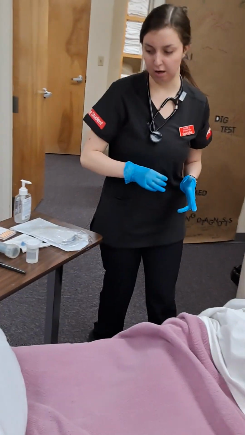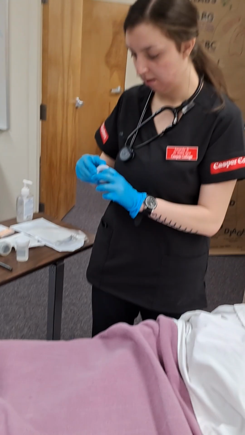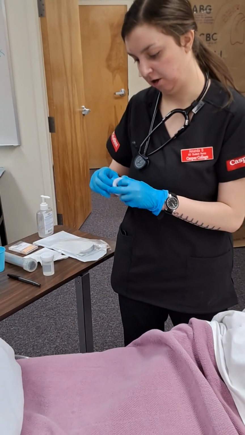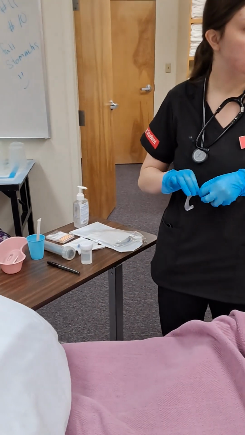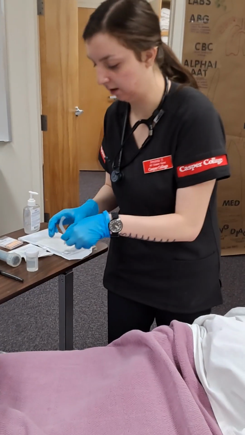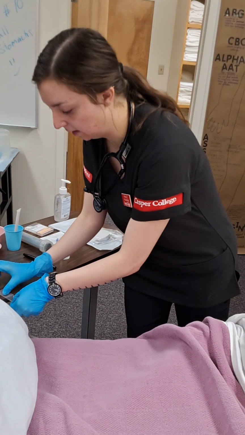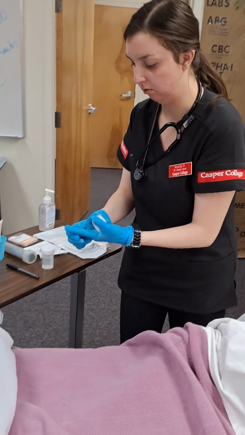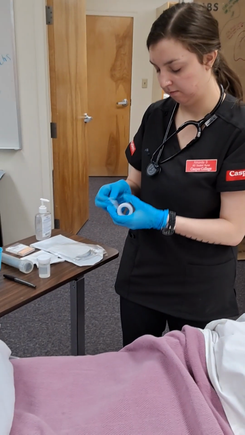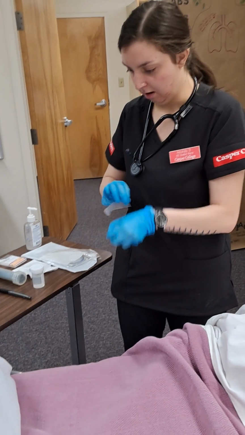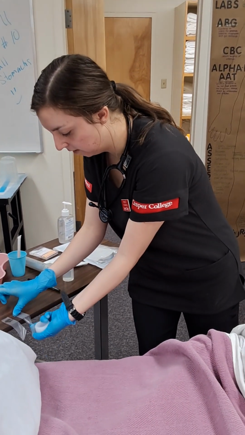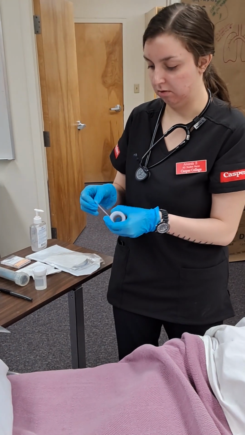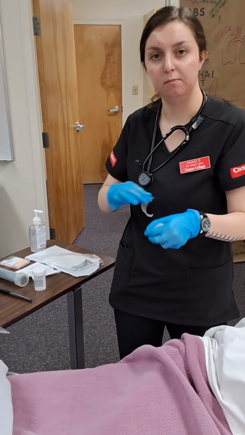I'm going to get my equipment ready. I would use a skin barrier wipe before I put on this tape, but we don't have that, so I will just verbalize that that is what I would do. I'd also use a fixation device, but we don't have that, so I will just be using the tape.